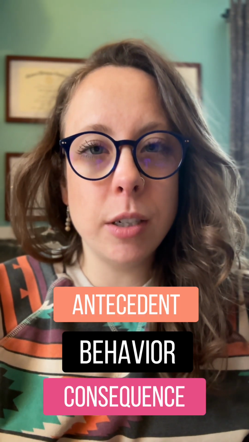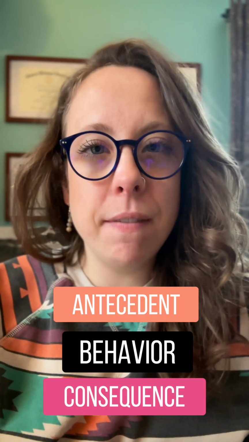So here are some examples of how to record behavior using an ABC chart. So again, the antecedent, behavior, and consequence. There are several different examples of ABC charts that you can use. Here we're using a simple one from educationandbehavior.com.